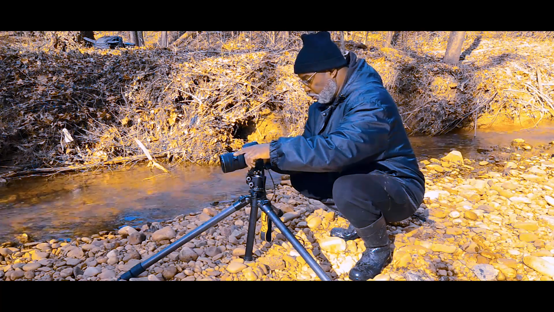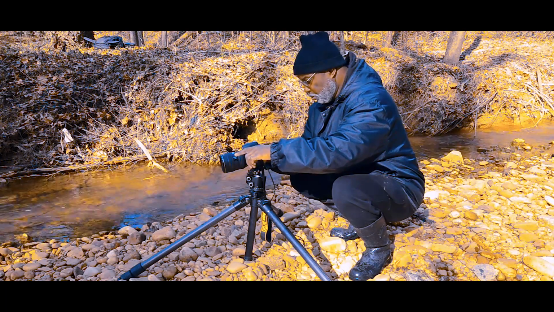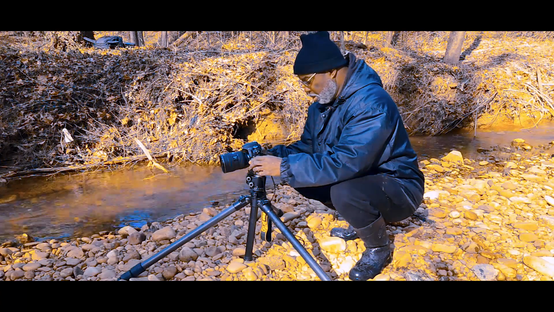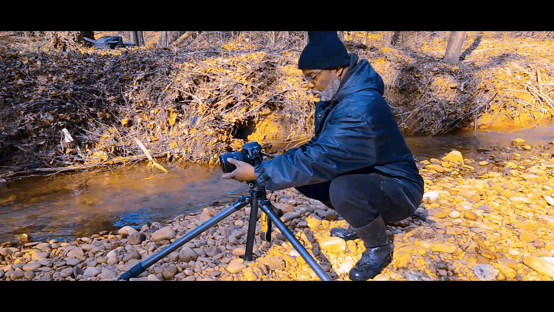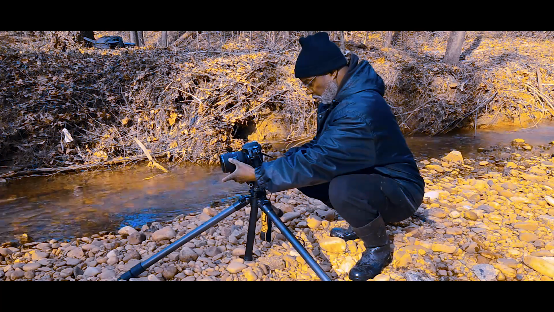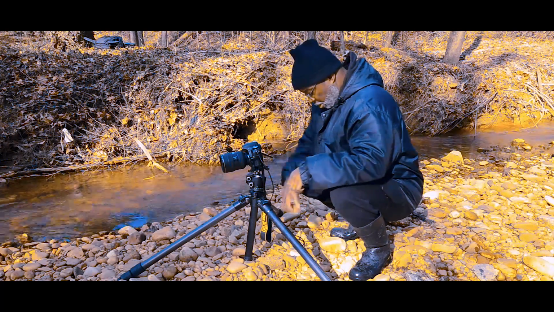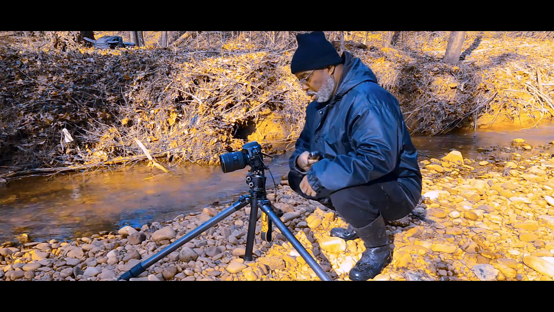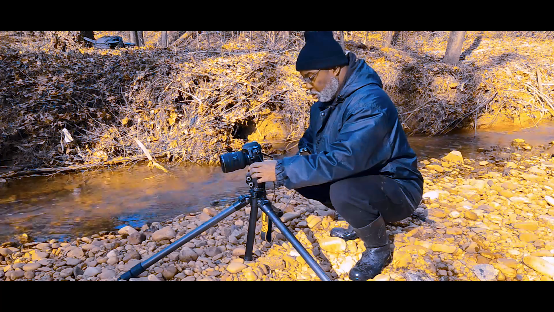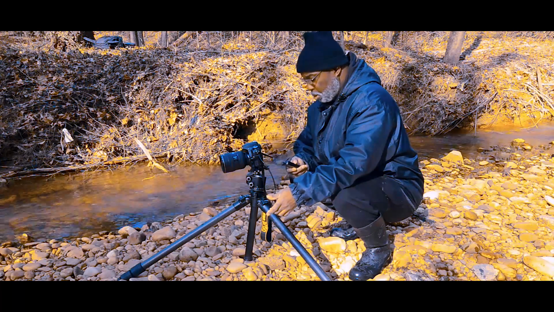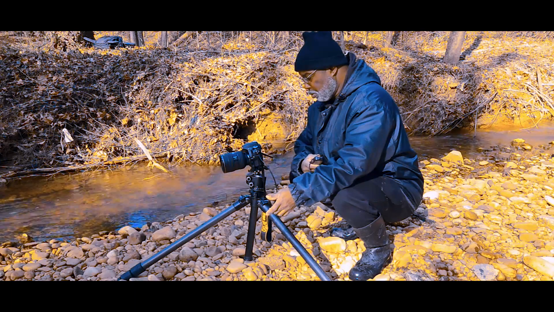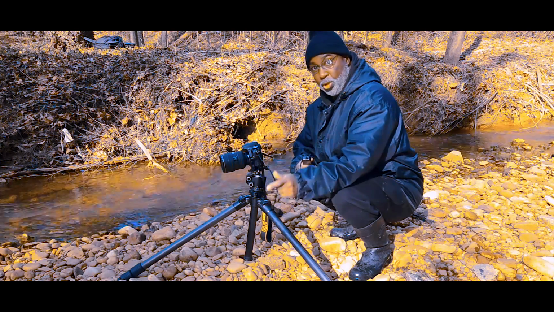focusing on the rocks and the leaves in the foreground. I'll zoom in at 100% and focus. Alright. I like to use a mirror lockup, so I'll do that now, to eliminate as much camera shake as possible. All right, there's the first exposure.